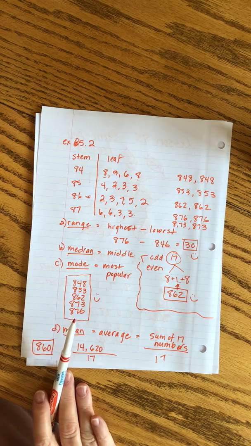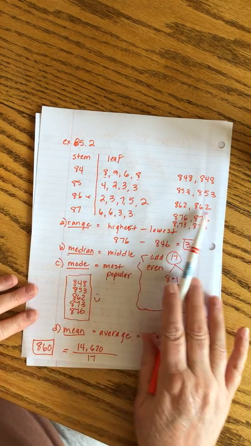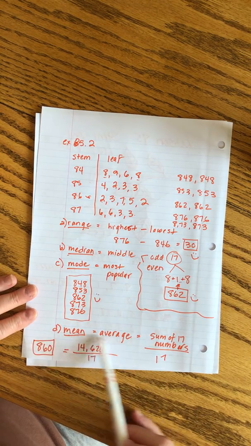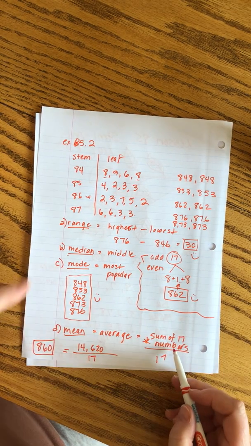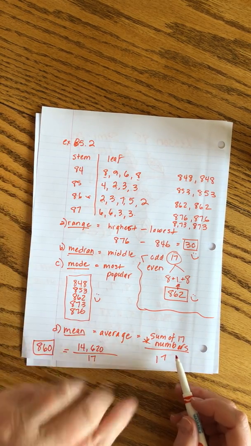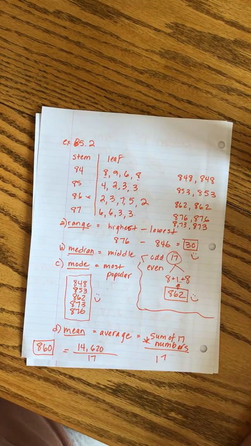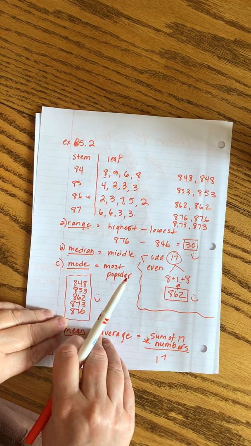And like I said before, you don't have to convert them back into the actual raw scores in order to use them. This is the biggest place where you have to convert them from their stem and leaf format back into their regular format, because you can't add them like this. You have to put them back as regular numbers. Okay, so that's not the end of the lesson.